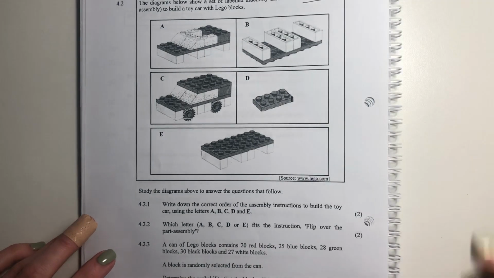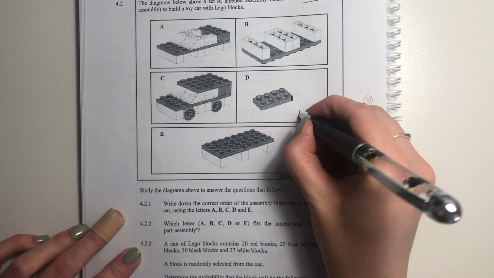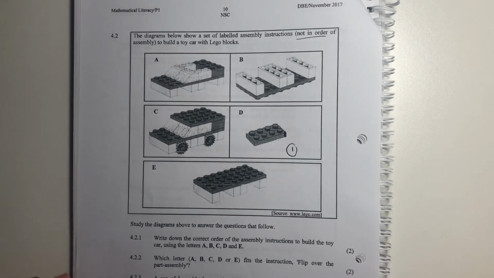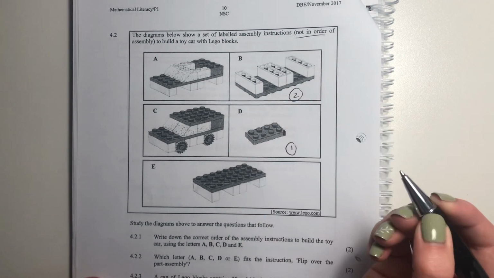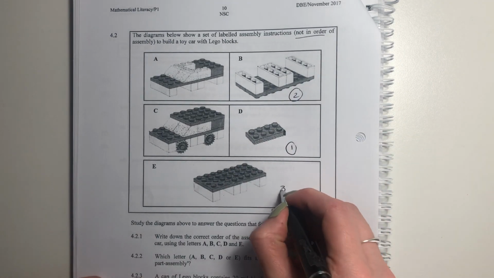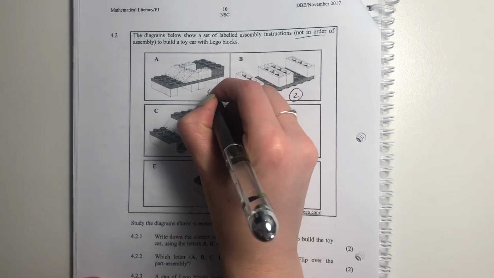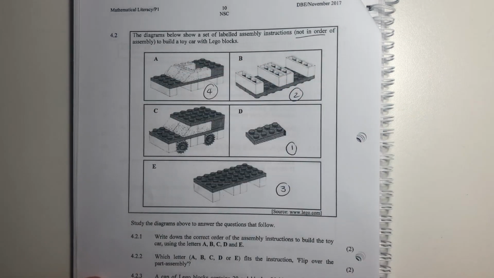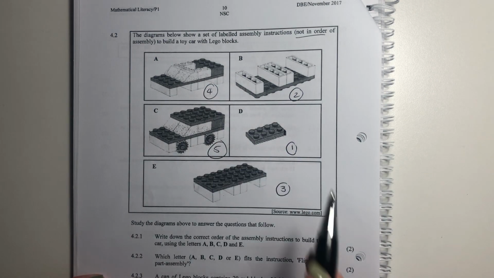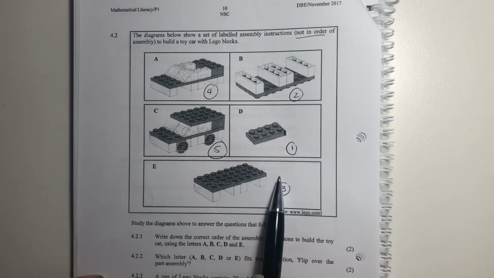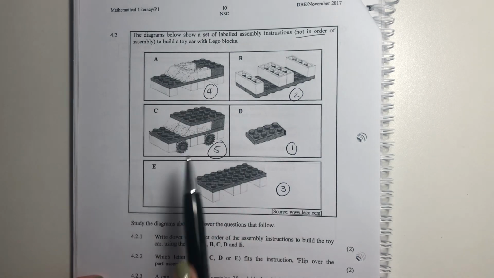and E. Okay, so I think we're going to start with that, because there's nothing there. Then I think we're probably going to go to this. Then we're going to flip it over. Then we're going to put some oaks on top. I don't know what those oaks are, but we'll put those there. And then we're going to do that. So that to me is the order. So it would go D, B, E, A, C.